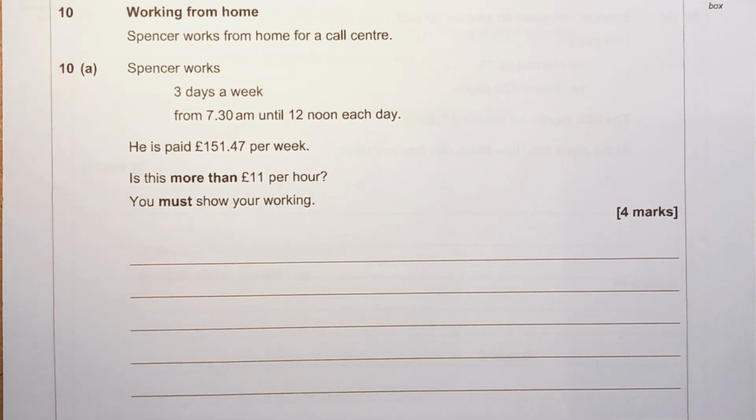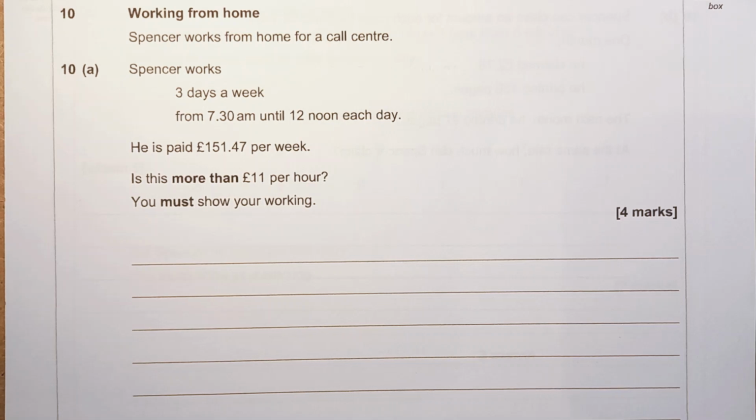Question 10. Working from home. Spencer works from home for a call centre. 10A. Spencer works 3 days a week from 7:30 a.m. until 12 noon each day. He is paid £151.47 per week. Is this more than £11 per hour? You must show your working.